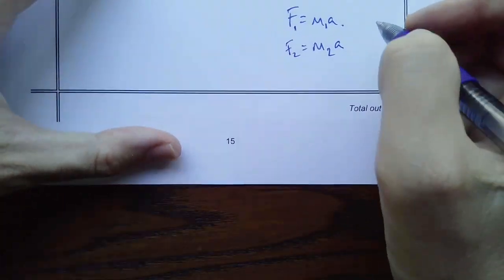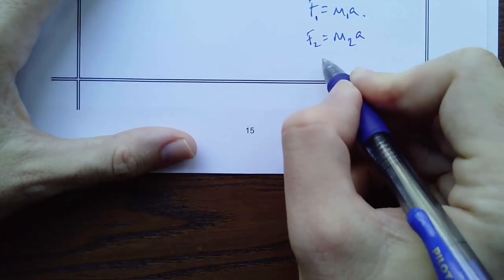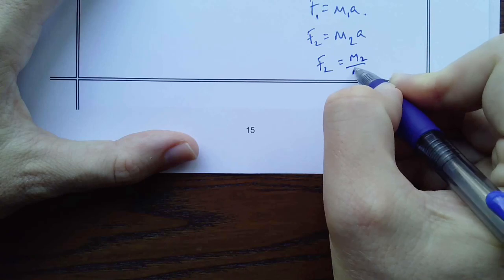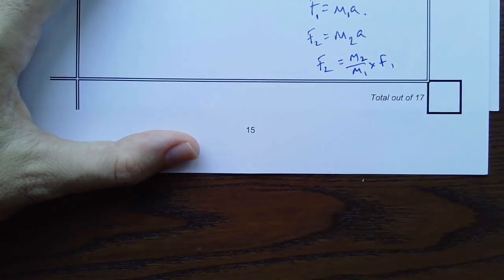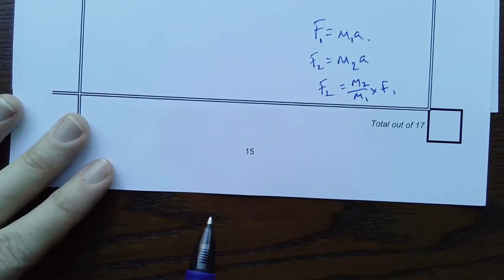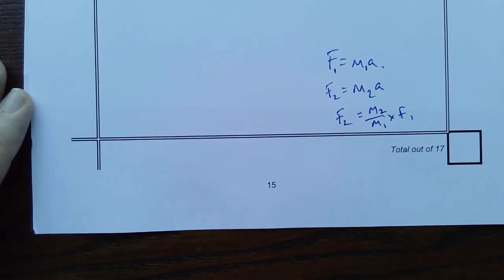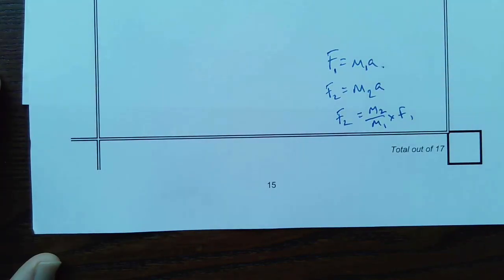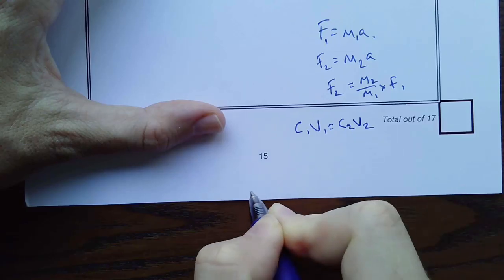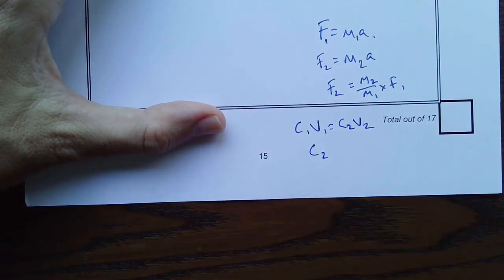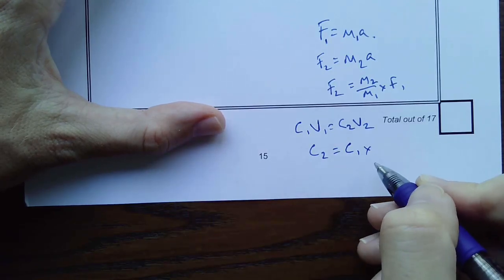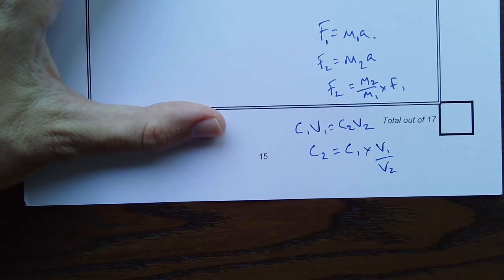It should be fairly easy to see that in order to work out F2, all I need to do is M2 divided by M1 multiplied by F1. The ratio of this mass to this mass multiplied by that force is my new force. I could have chosen a chemistry example, because this is just the same thing as C1V1 equals C2V2, where your new concentration is your old concentration multiplied by the ratio of the volumes, V1 over V2.